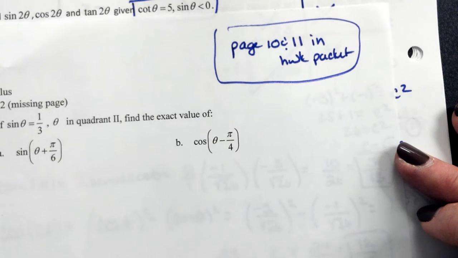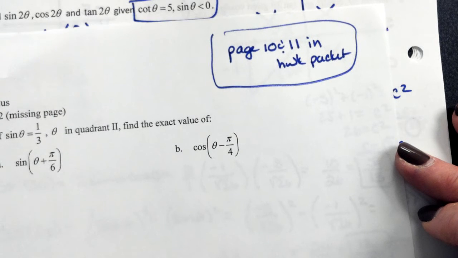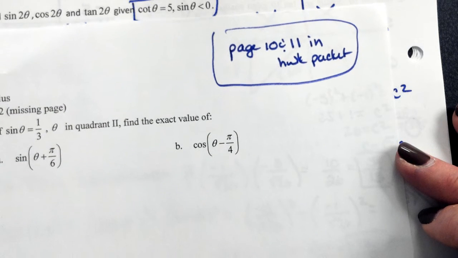So like I said, guys, we're done Unit 4, so we'll review Monday. Test is going to be on Wednesday. All right, so we're done Unit 4.